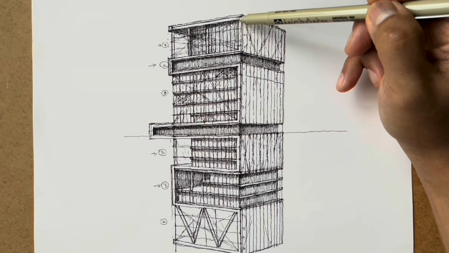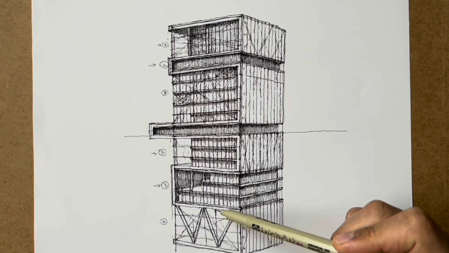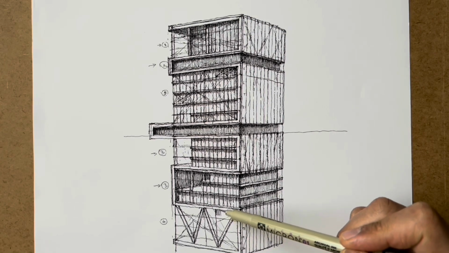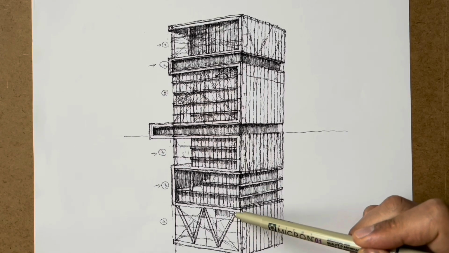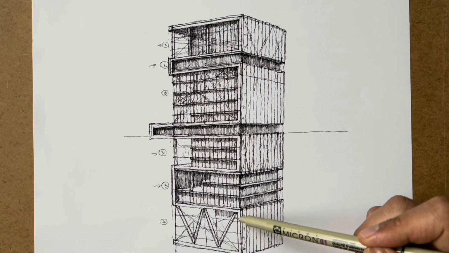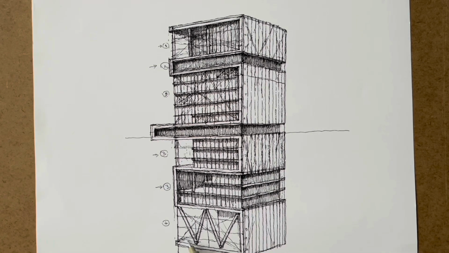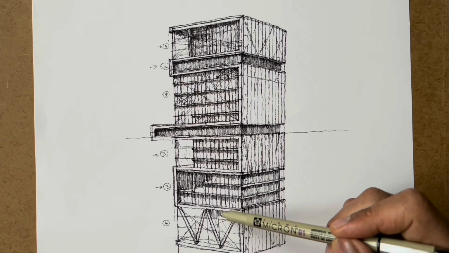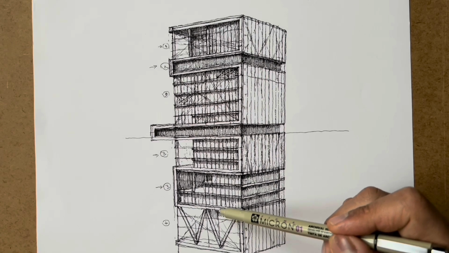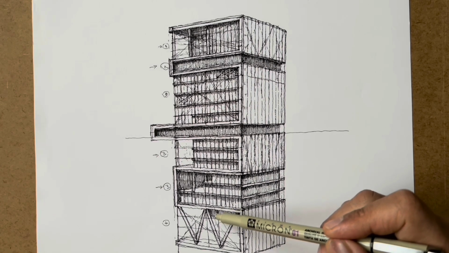But I think this hatch also makes it easy to differentiate between exposed and enclosed, and also between the in and out of the flooring, walling, and also the habitable space in between this flooring and walling.